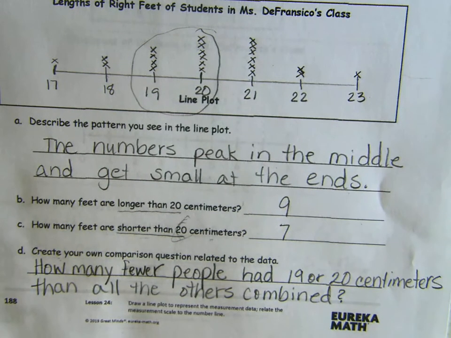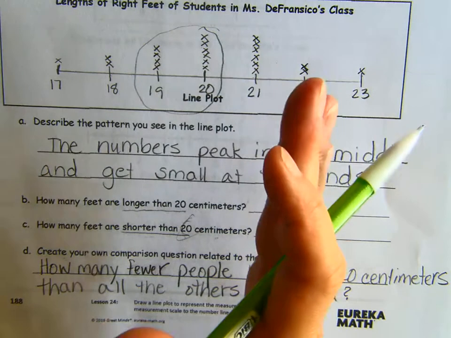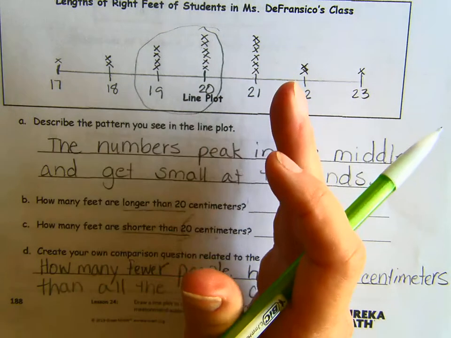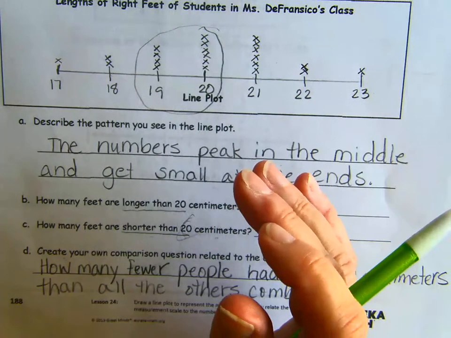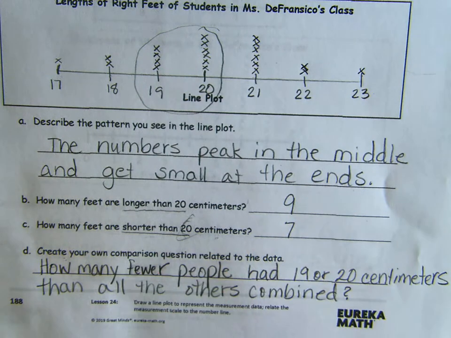So if you want to answer my question, that's fine. You should copy my question down and then write your answer underneath. If you want to write your own question, that's fine too. You're just going to compare either one measurement with another or a combination of measurements, something like that.